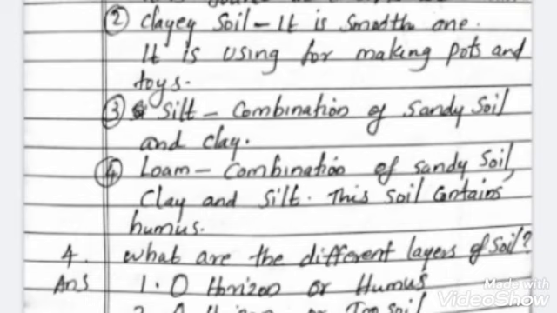First one is O horizon or humus. Second one is A horizon or topsoil. Third one is B horizon or subsoil. Fourth one is C horizon or bedrock.